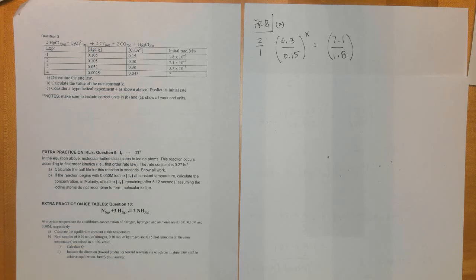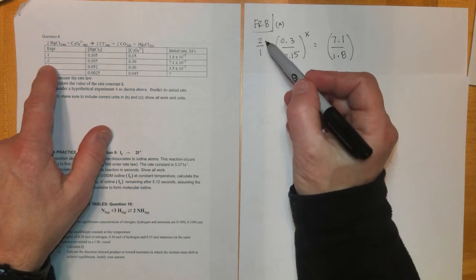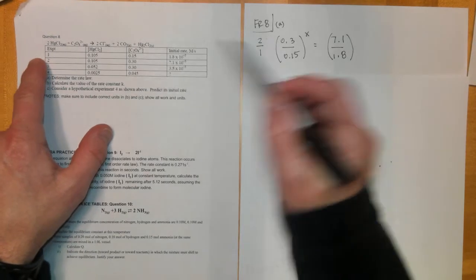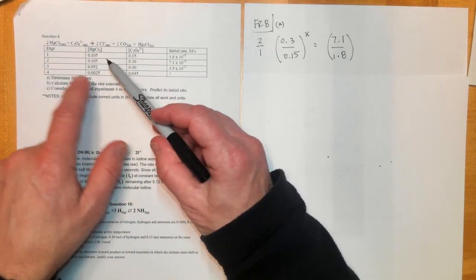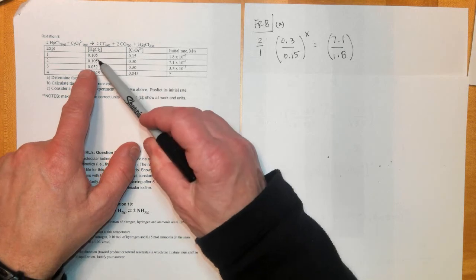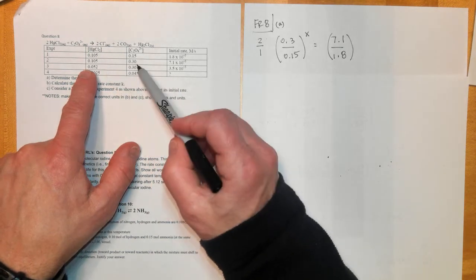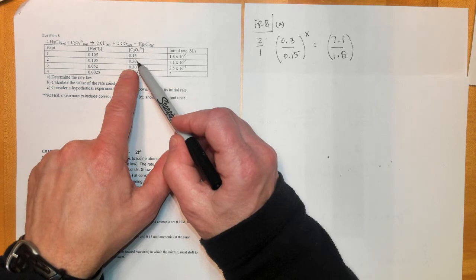Okay, so here we are with the extra free response questions, number 8 right here. It says, here's an experiment, determine the rate law. So hopefully my math holds up here. I compared experiment 2 to experiment 1, 2 to 1. And so my HgCl did not change, but my oxalate ion did.